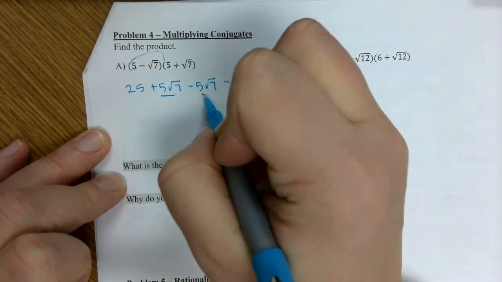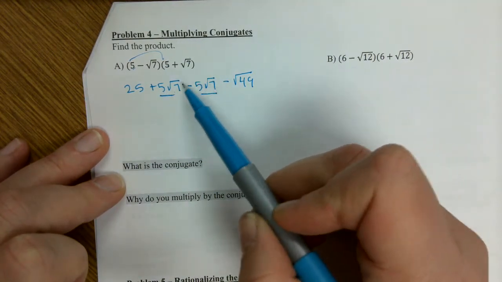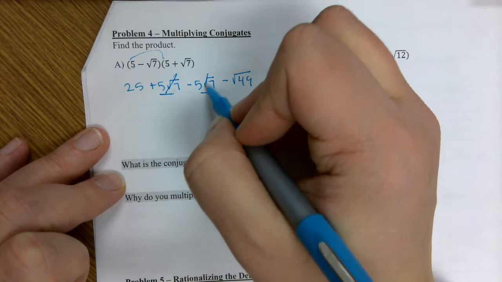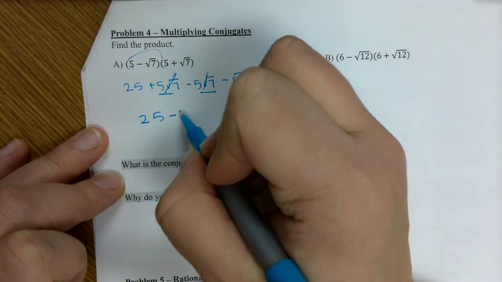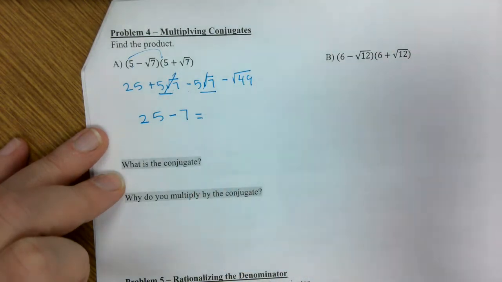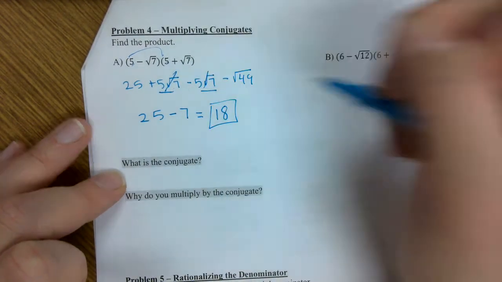These two combine together. This would be a positive 5 minus 5 square root 7. So those two actually completely cancel. I'm left with 25. This simplifies to just 7. So 25 take away 7 gives me 18, and that's my final answer.